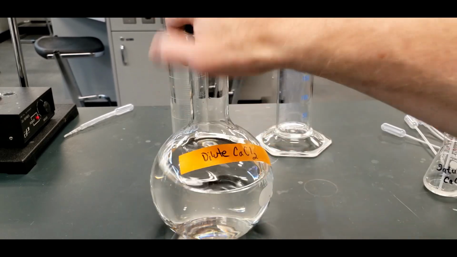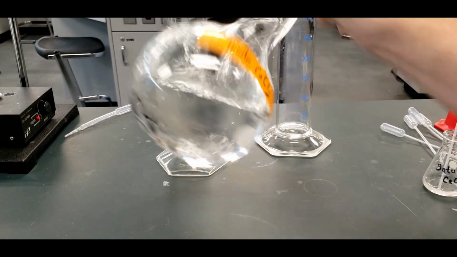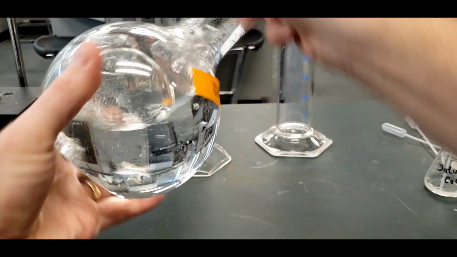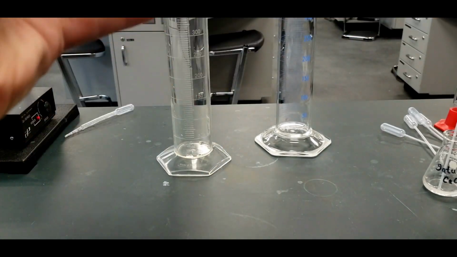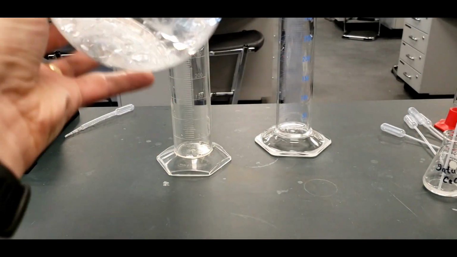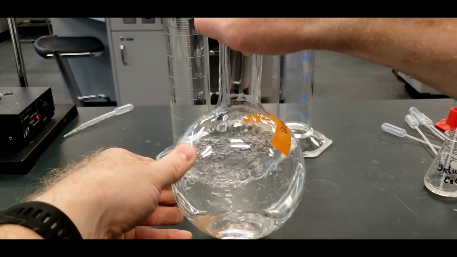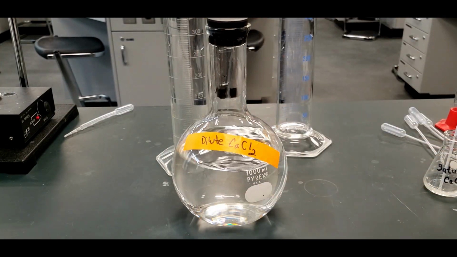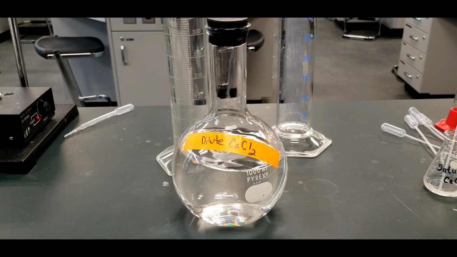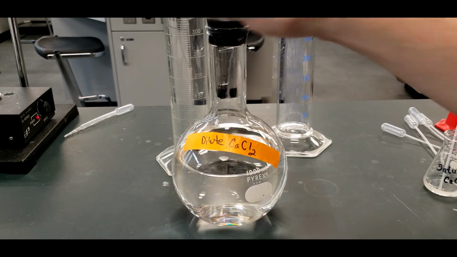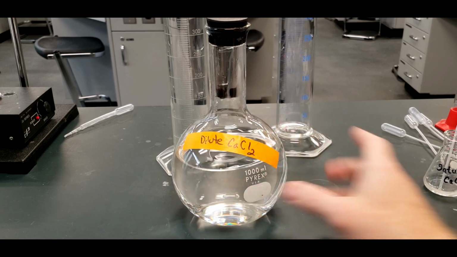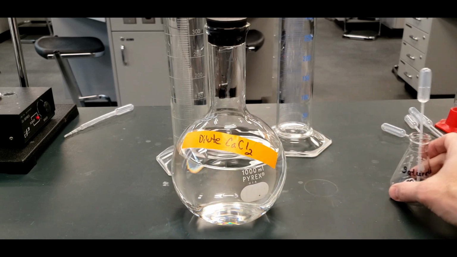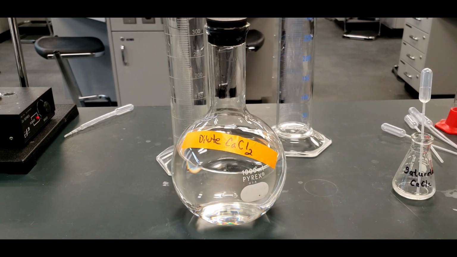So cap this on good. Don't want it to spill. And then you shake this up good. There you go. And that should be pretty good. I'm going to just finish this here and then I'll shake it up some more. But then we have our concentrated, saturated calcium chloride has now been diluted. And we'll move to the next step.